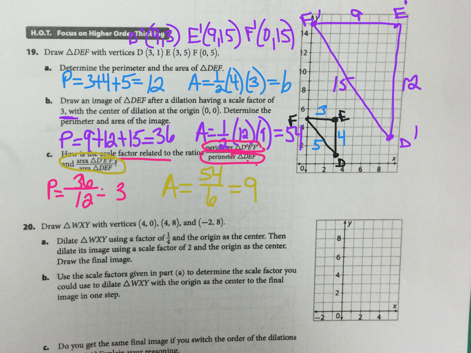So this is what I want you to notice here. The scale factor of the perimeter is what it should be, 3, right? We multiplied the triangle by 3, everybody by 3, so it should be 3 times longer.